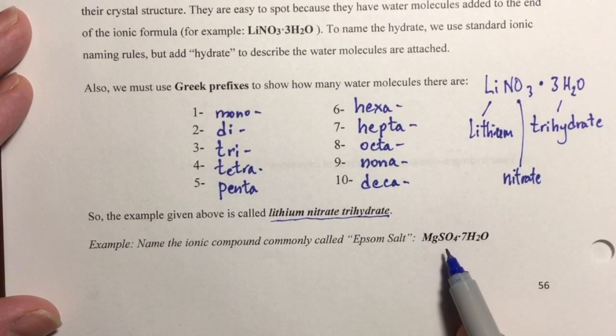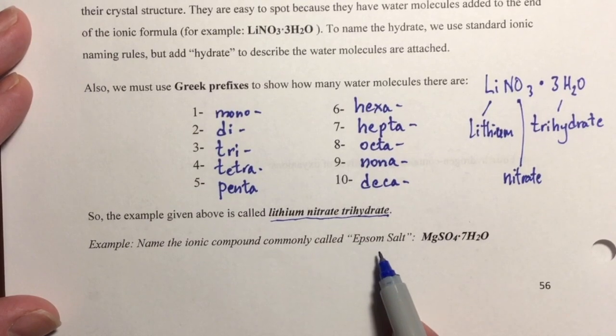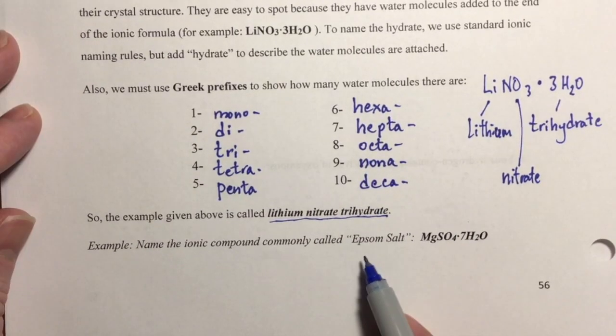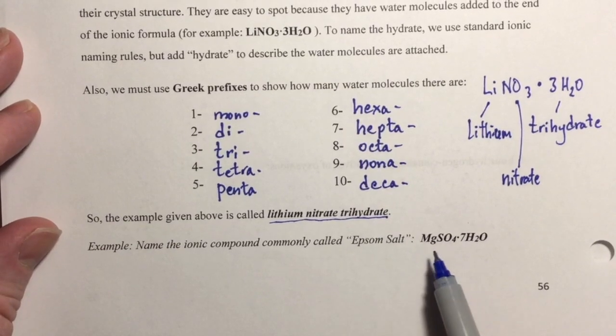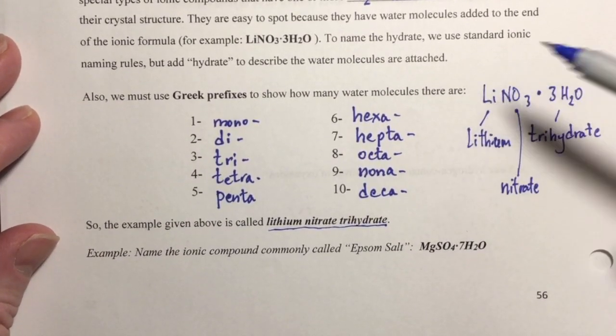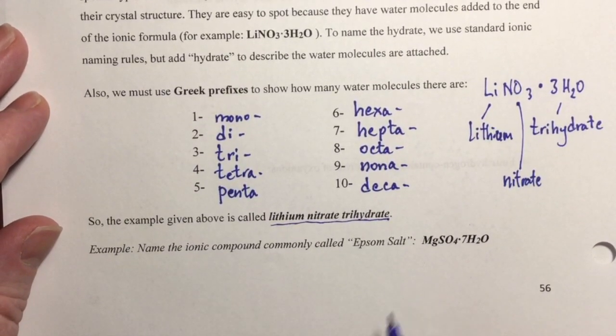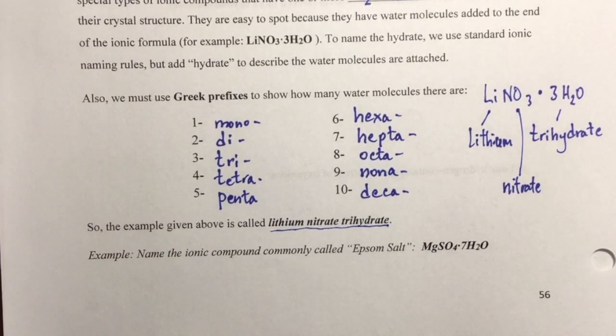By the way, this MgSO4·7H2O is commonly called Epsom salt, and you may even have some of this at home. So I would like for you to name this compound using our ionic compound naming rules. Pause the video, see if you can name it, and then resume the video when you're done.